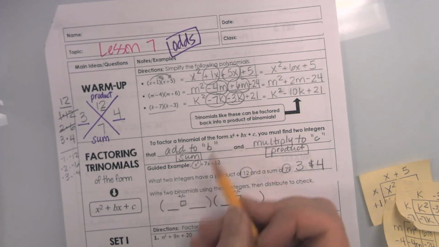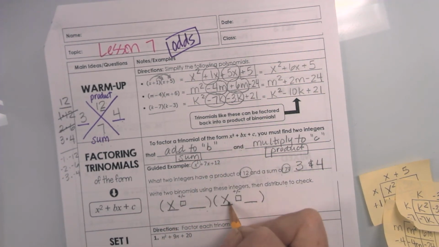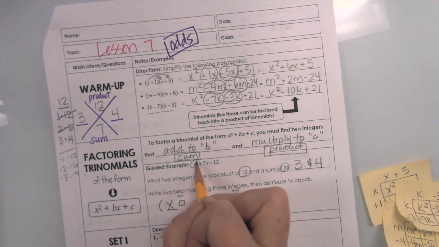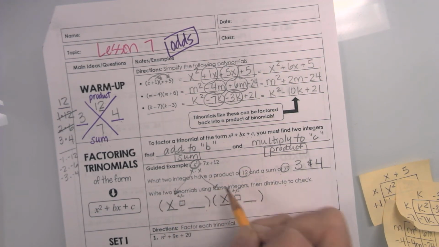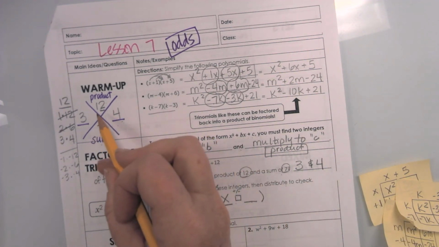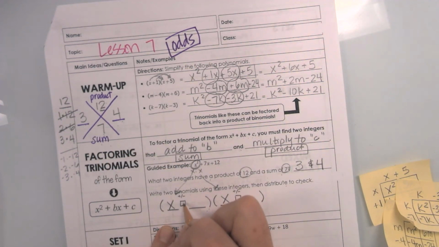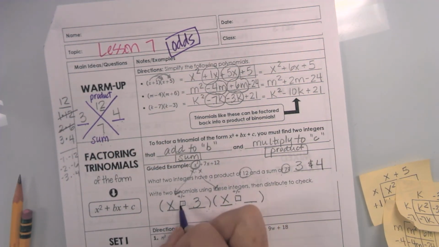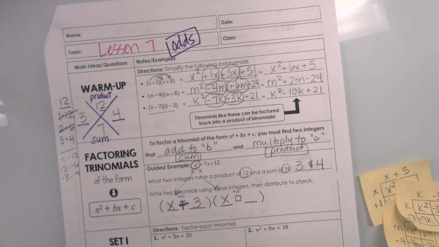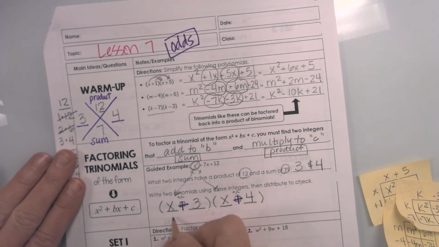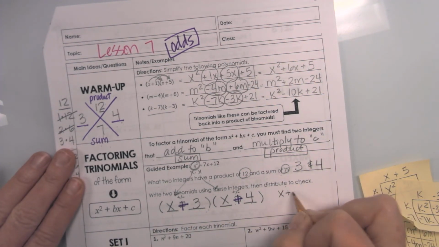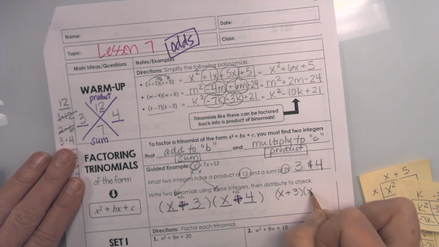Remember, we have x squared. That means I have to have an x times an x. So that's pretty simple to start with. Since I have two x's here, I can give one x to each of my quantities. Now, I also know that I have a positive 3, so I am going to put a big plus 3. And I also know that my other term is a 4, and again, it is positive, so I'm going to put a big plus sign here. And now I have my factored solution. Here we go. It looks like this.